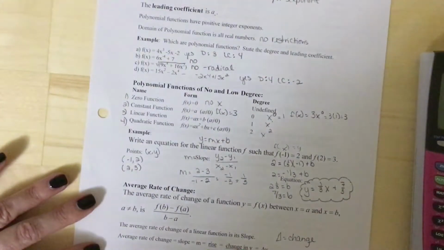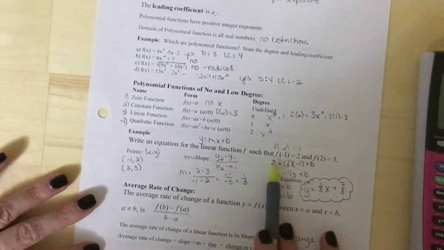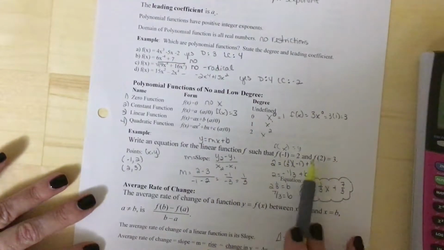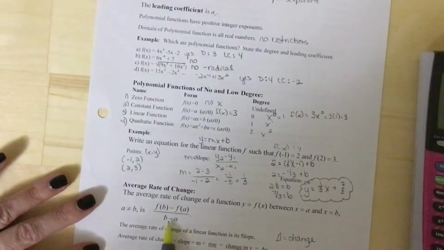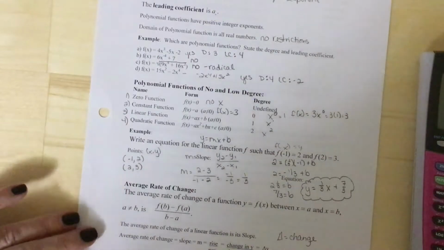That's just a different way in which to write slope, all these different ways. And so we saw up above that we had f of b minus f of a all over b minus a. So this is the same notation as we saw above, okay?